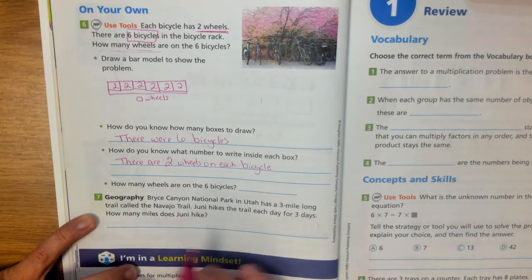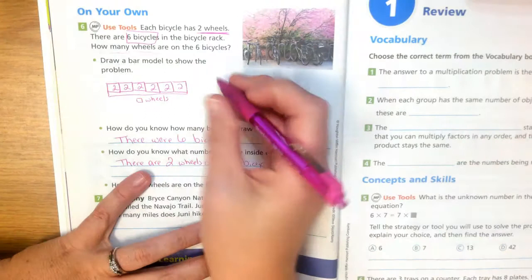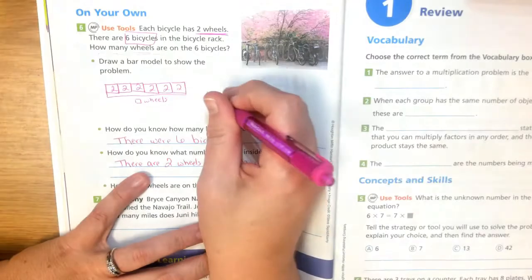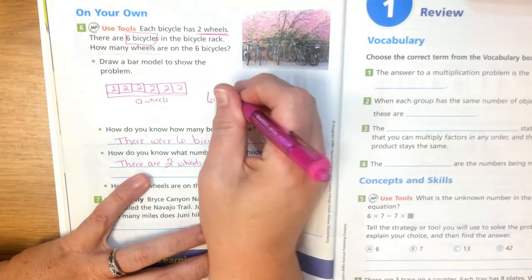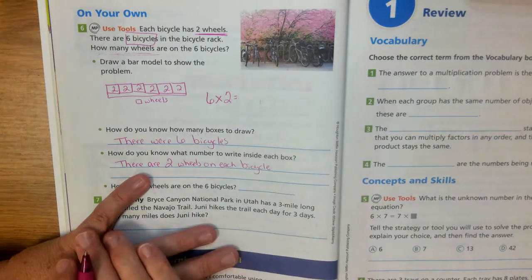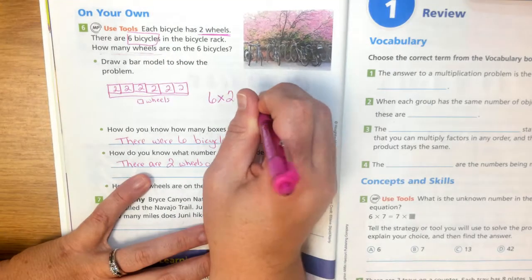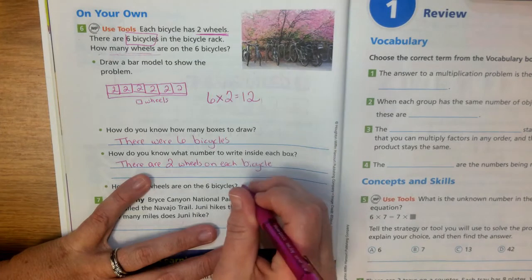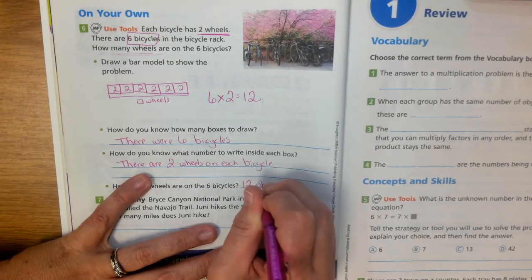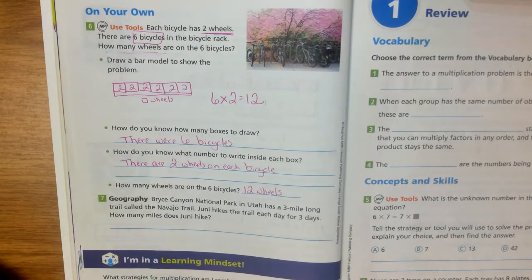So how many wheels are on the 6 bicycles? Well, I know that I have 6 bicycles multiplied by 2 wheels on each one. 6 times 2 equals 12. So we have 12 wheels.